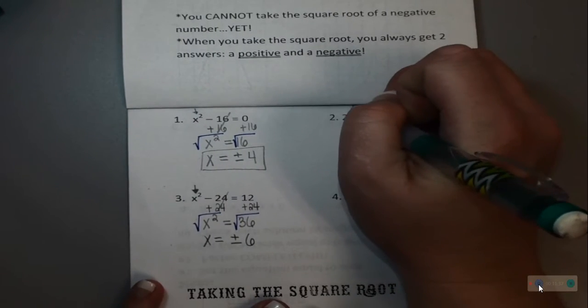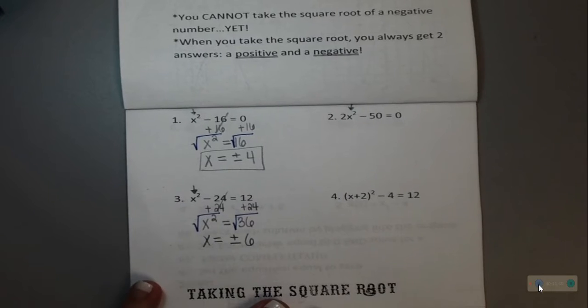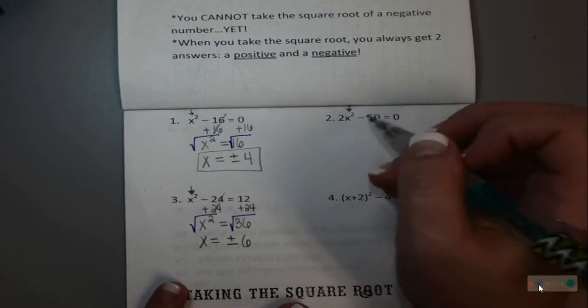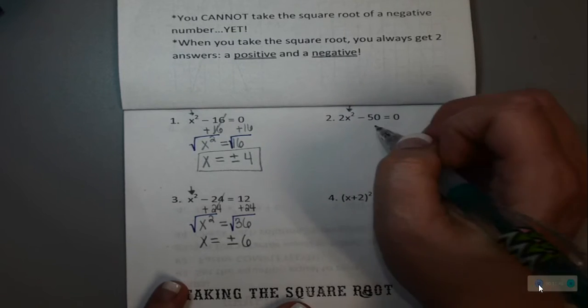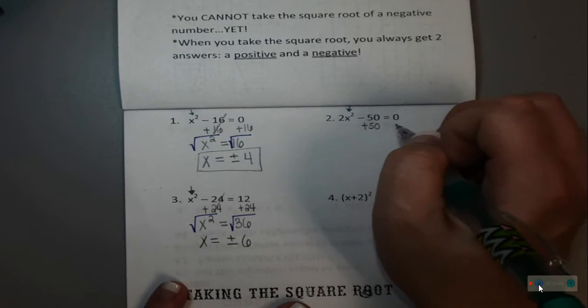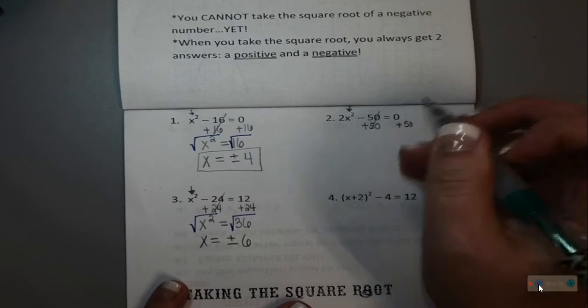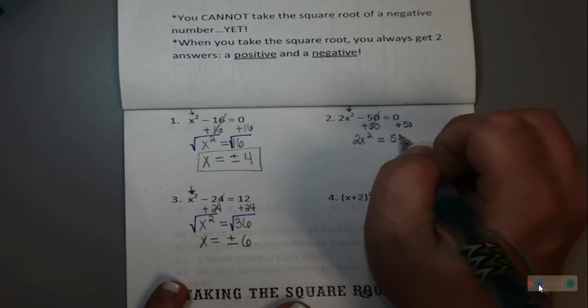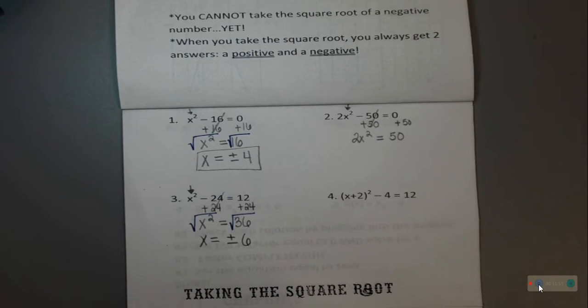All right, let's look at 2. I need this x squared by itself. So the first thing I've got to get rid of is any add or subtract. How do I get rid of subtract 50? Plus 50. And you get 50 there. So I got 2x squared equals 0 plus 50, which is 50. Now, I can't take the square root yet because x squared is not by itself.